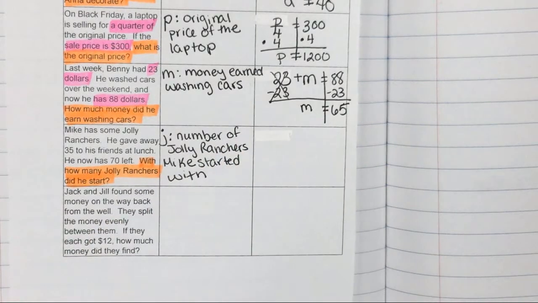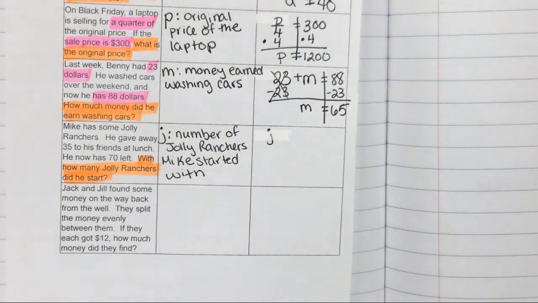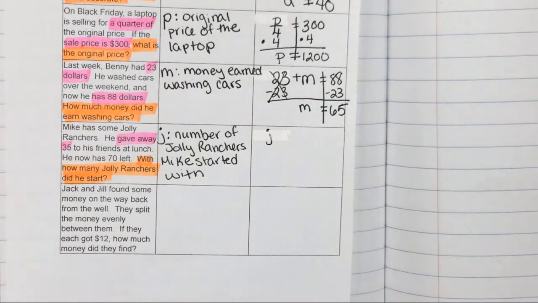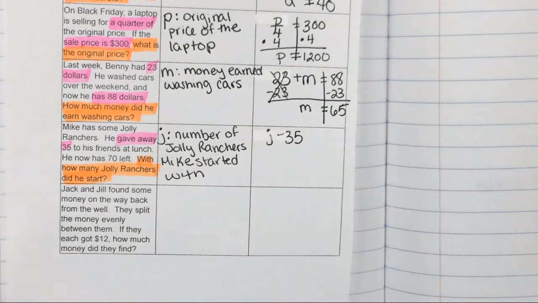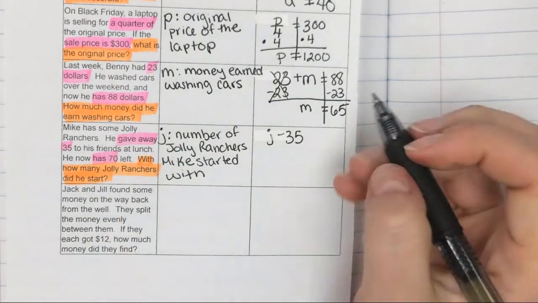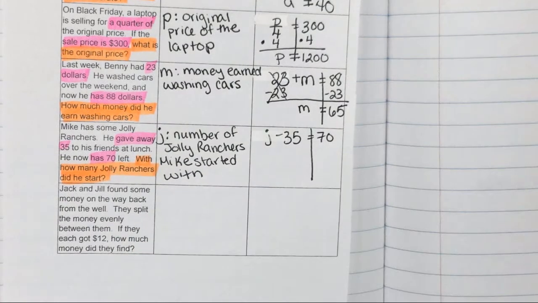Okay, so he has some Jolly Ranchers. Keywords are he gave away 35, so that means we're going to subtract 35, and he now has 70 left. So that's going to equal 70 left. Draw my line down the middle.